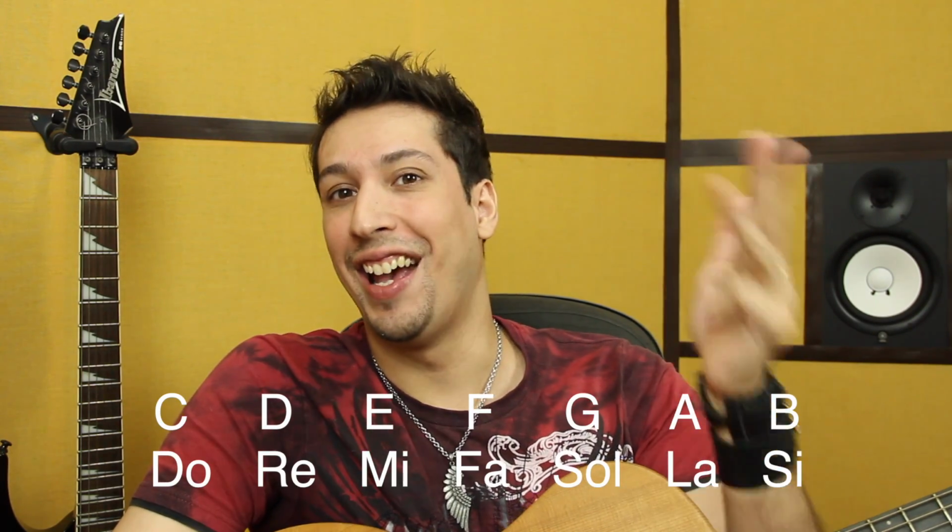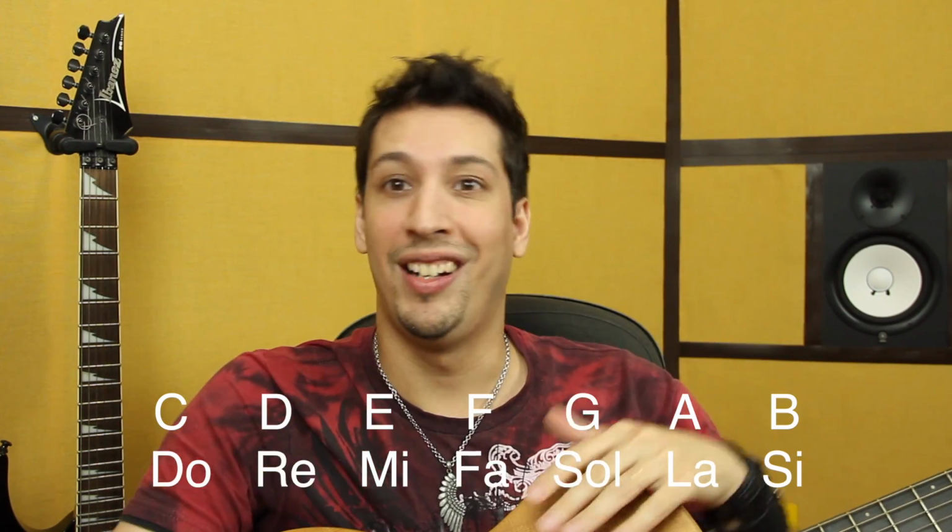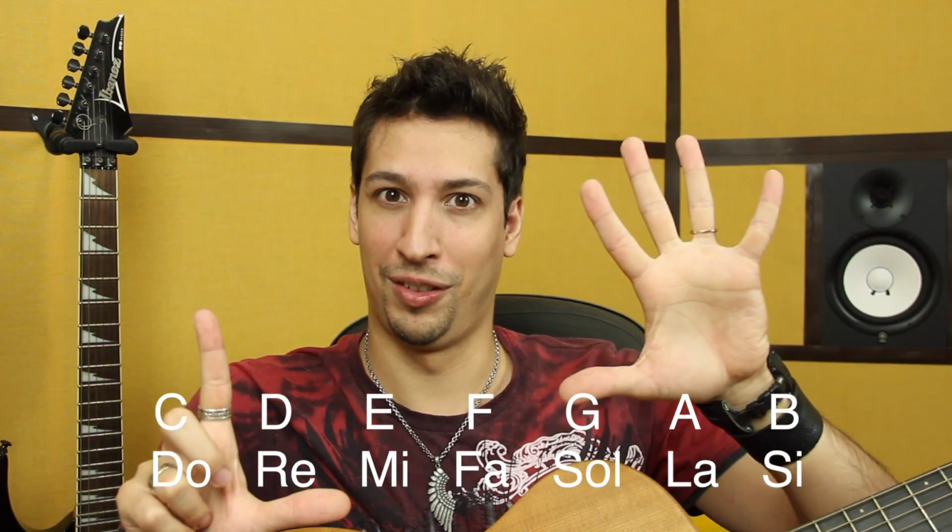We are used to believing there are only 7 musical notes, right? Which are C, D, E, F, G, A, and B, right? A to G, 7 notes. But in the majority of songs, there are 12 notes. There are little notes in between the 7 original notes.